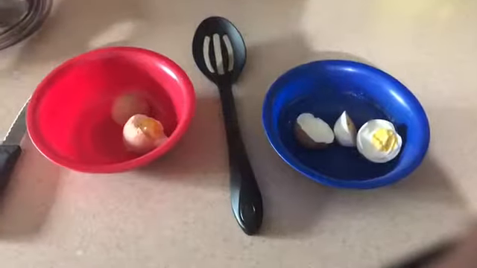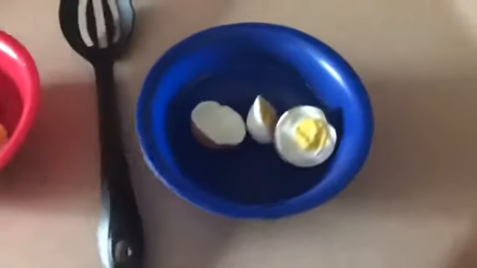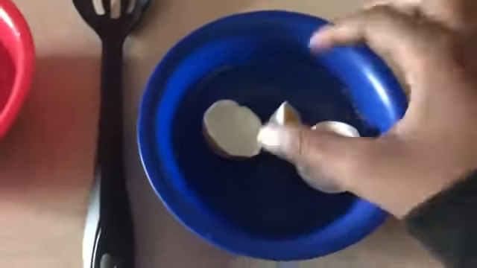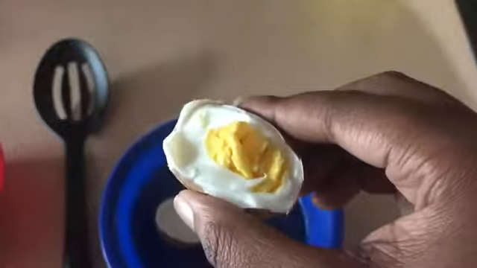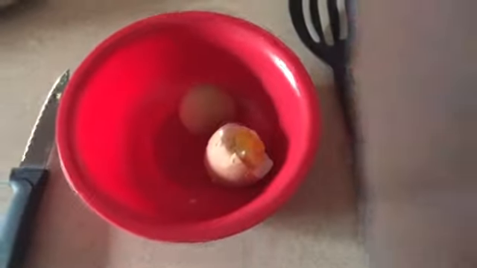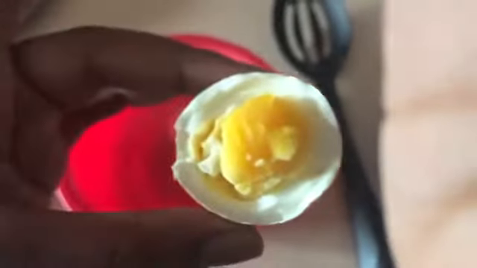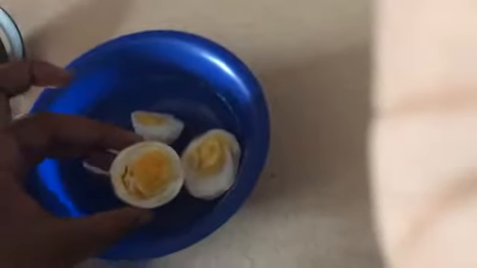So we look at the eggs that were in the solvents. This is the freshwater egg or the pure water egg. And as you see, it cooked fairly, and it looks good enough to eat. But if we look at the saltwater egg, it still kind of looks not fully cooked compared to the freshwater egg.